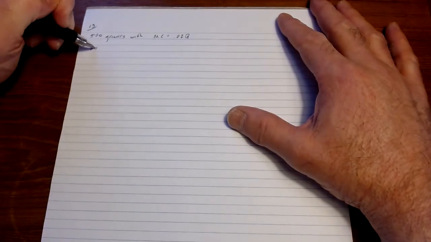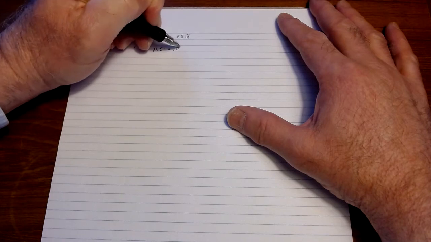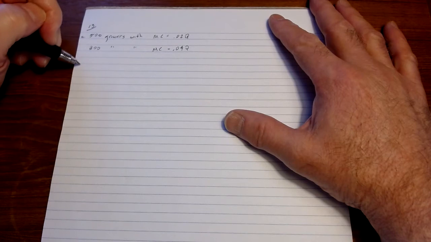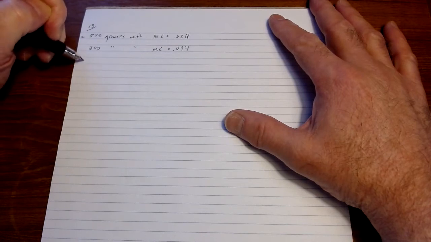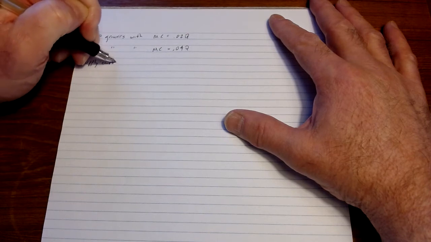This is problem 13, part A. There are 500 growers with marginal cost equal to 0.02Q, and there are 300 growers with marginal cost equal to 0.04Q. Part A asks us then to find the supply curve for each type of grower.